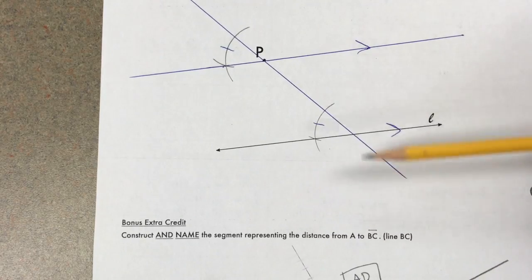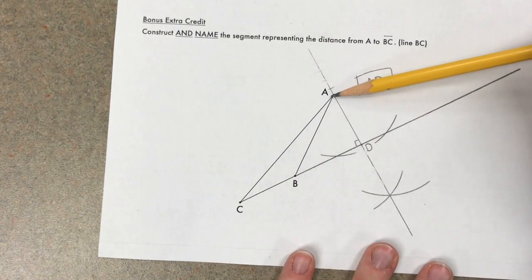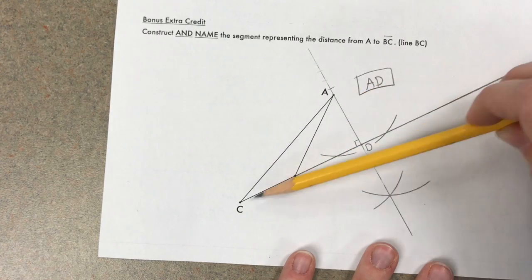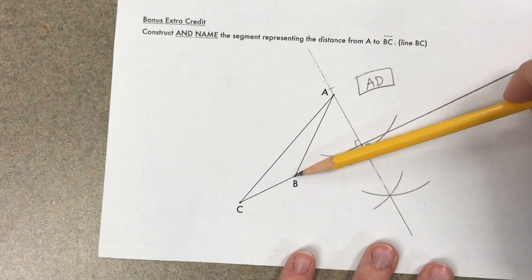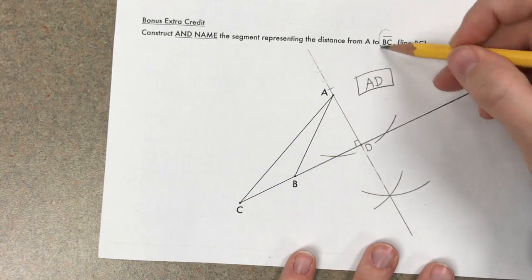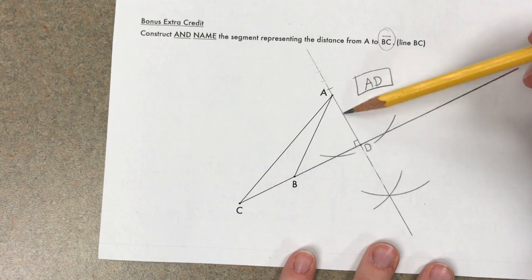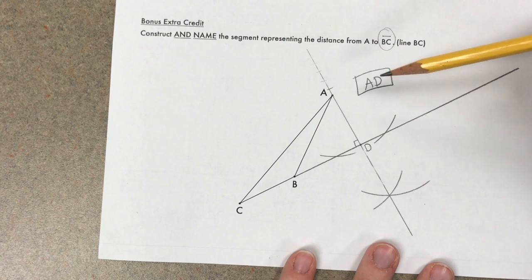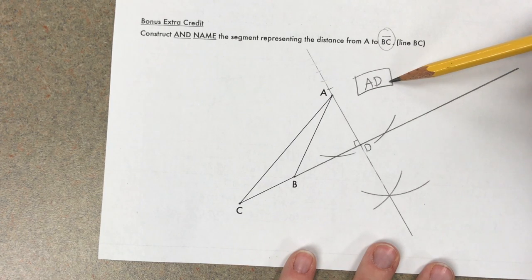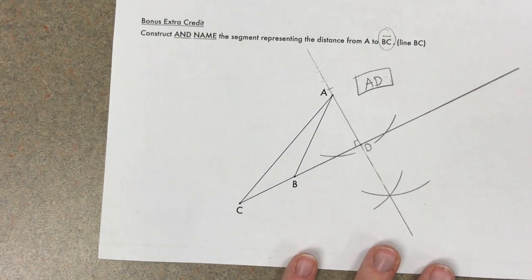Okay, so for the back, I explained these constructions on the other one, so you can go to the other one to do it. But remember that I can't really draw a line from A to this specific part of segment BC with it being perpendicular. You have to extend BC because it does say line BC. So you want to extend and then do your perpendicular construction, make sure you mark it up. So you got to name it, put solid only from A to line BC, and then name the distance, okay? So the distance from point A to line BC is AD. And that's it.